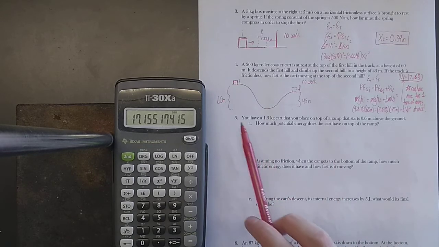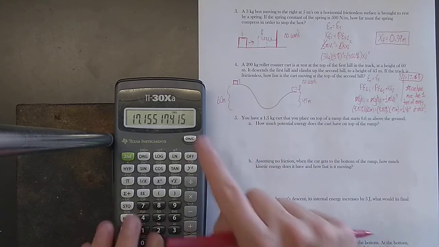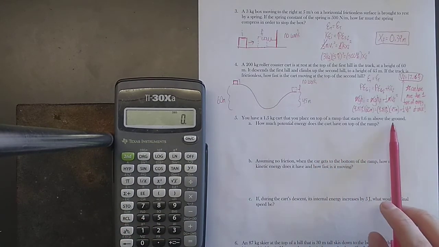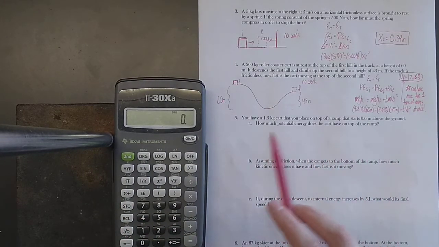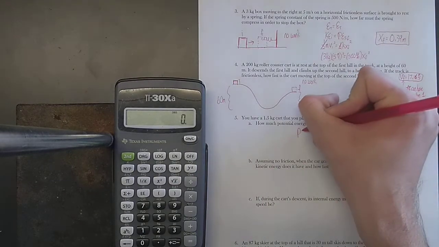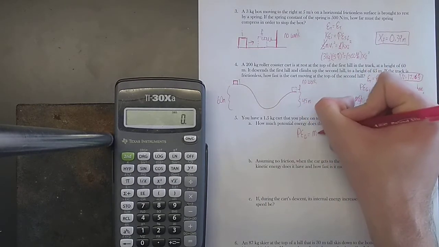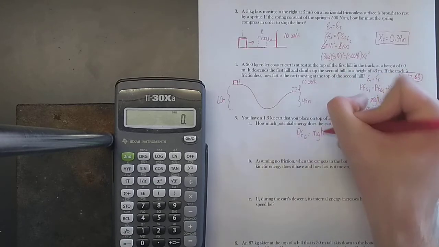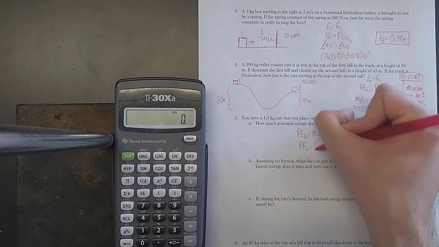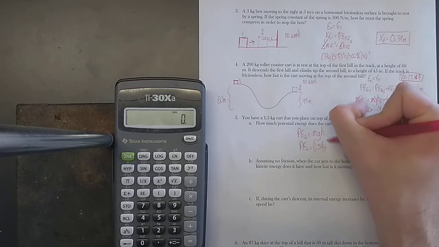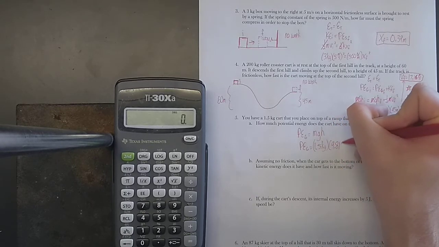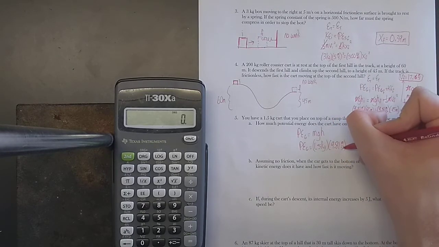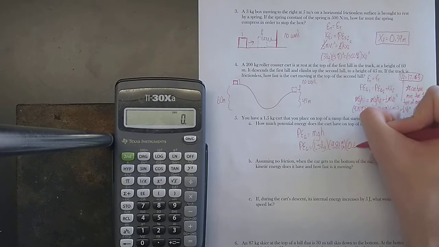Last two examples. You have a 1.5 kilogram cart that you place on top of a ramp that starts 0.6 meters above the ground. How much potential energy does the cart have on top of the ramp? We're talking about gravitational potential energy. This is pretty straightforward. PEG equals mgh. PEG equals 1.5 kilograms times 9.81 meters per second squared times a height of 0.6 meters.